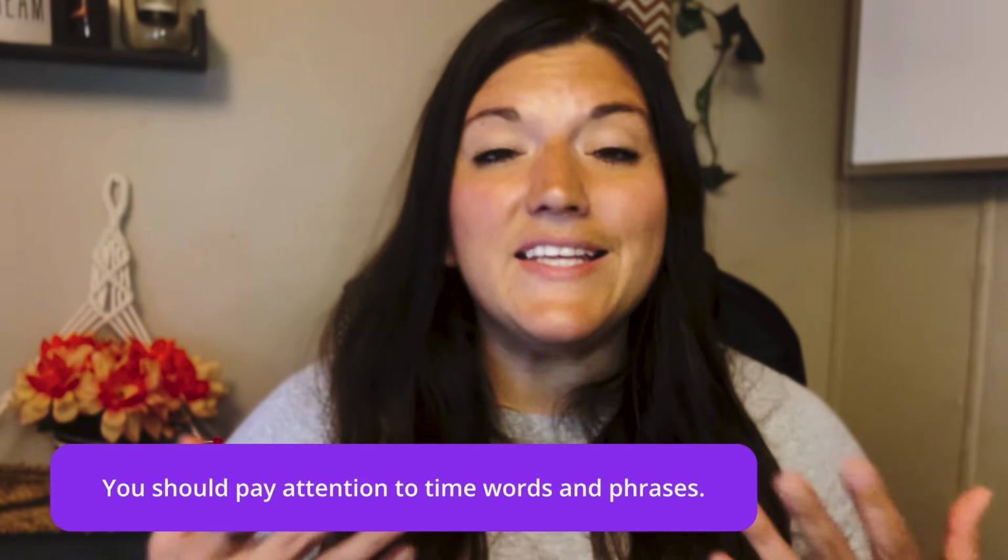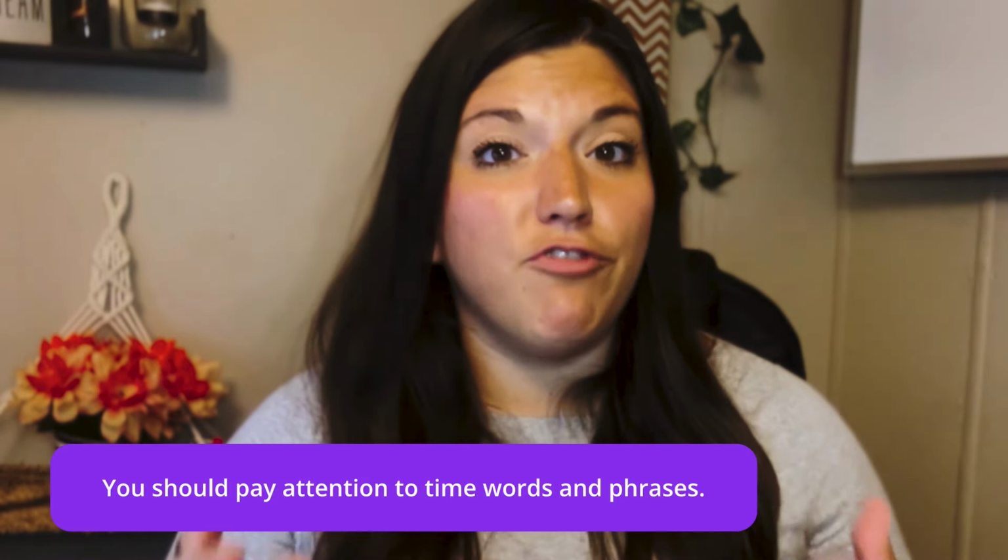It's also important to note that you should pay attention to time words and phrases. So, for instance, if someone says something like tomorrow, later this week, next week, or something like this, then you need to adjust this time for when you are telling the story or when you are reporting what was said.